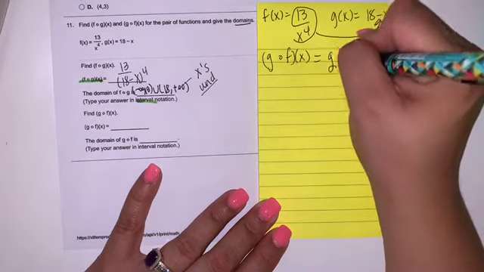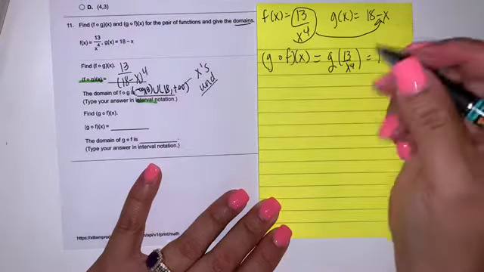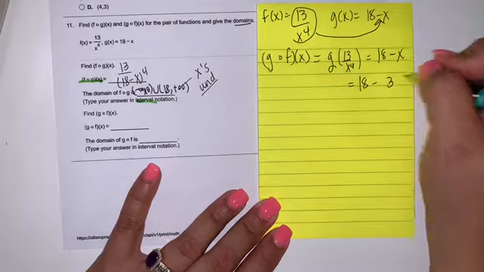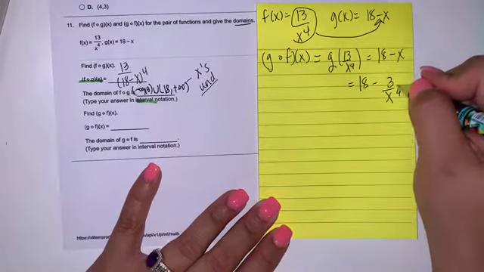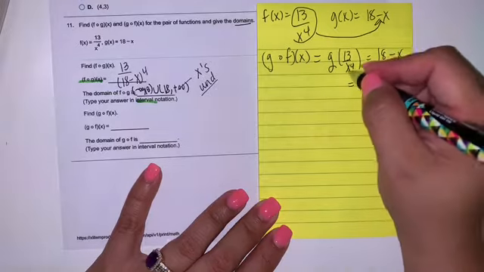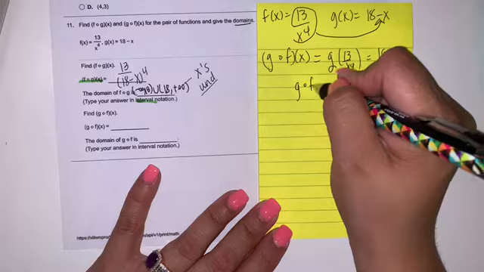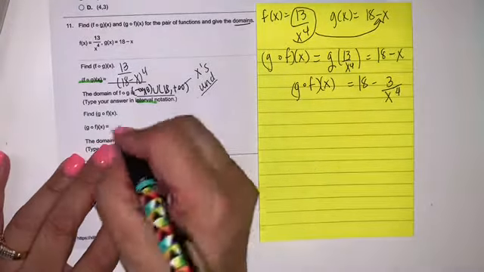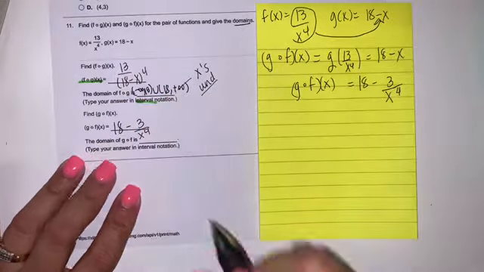So 13 over x to the fourth goes in, and you get 18 minus 13 over x to the fourth. You just substitute the whole thing. So that is your composite. So that's going to be 18 minus 13 over x to the fourth.